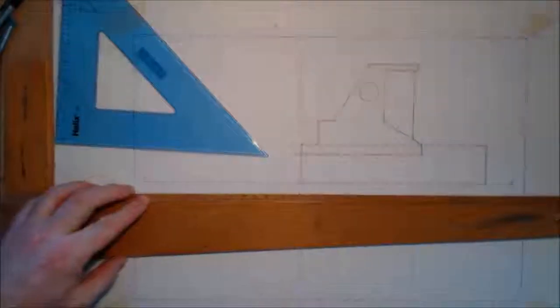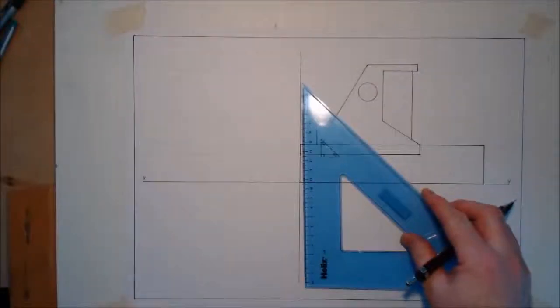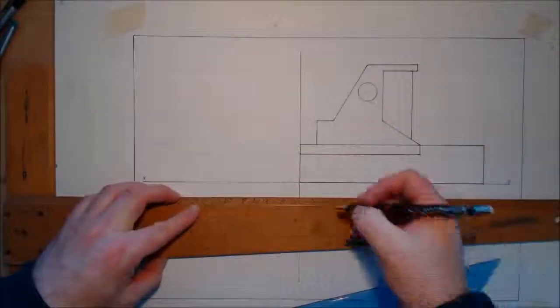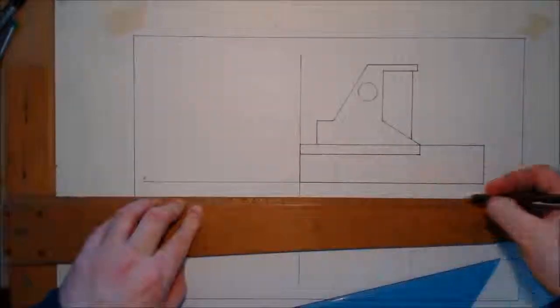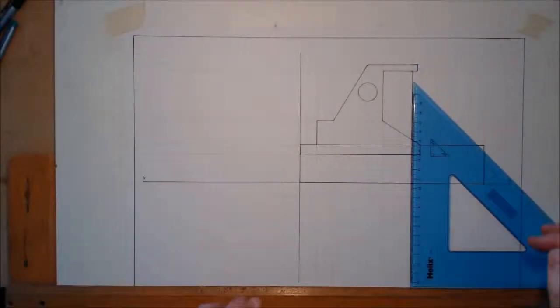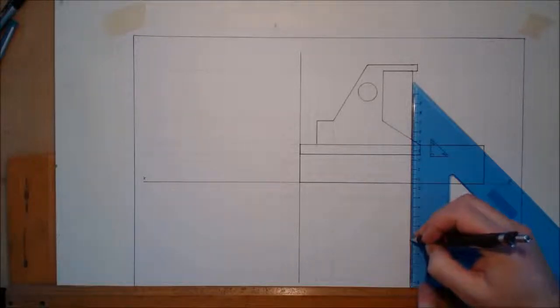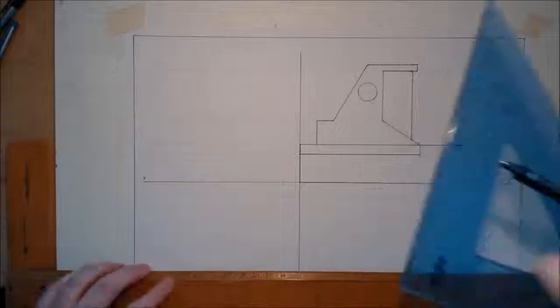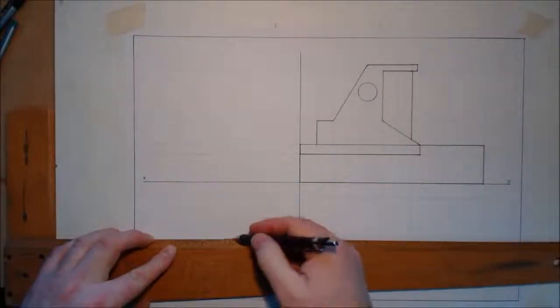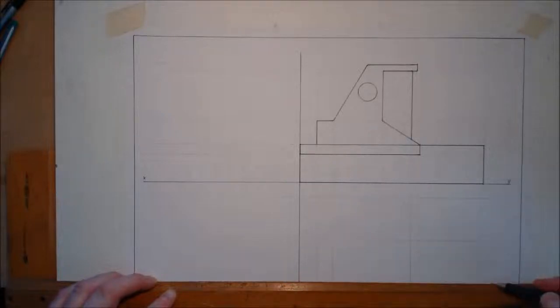So I'm going to come down a distance. What do we see? Let's check. My plan is about 90 millimeters. I'm coming down a distance of about 15-20 millimeters, and I'm drawing a horizontal line across. Now my plan is 90 millimeters, and I'm breaking that in half into 45 and 45, so I can get a center line. And that's going to give me a line there and a line here.